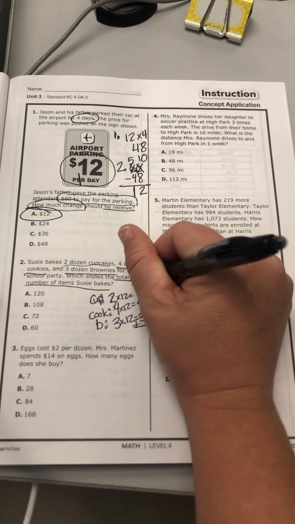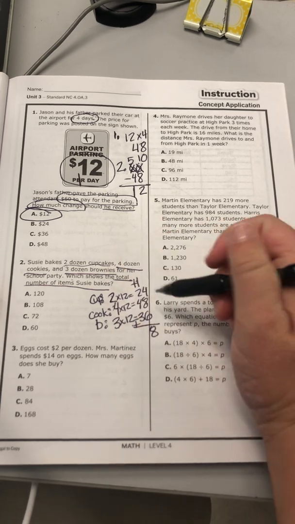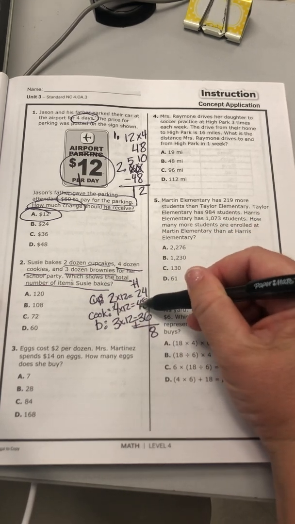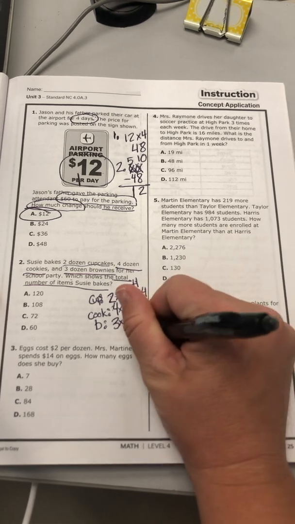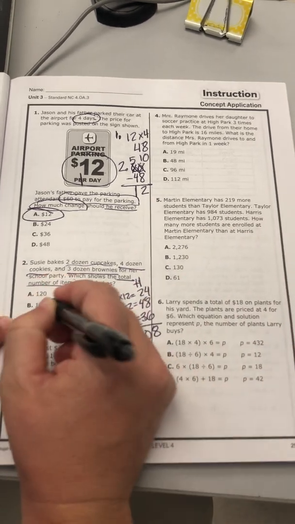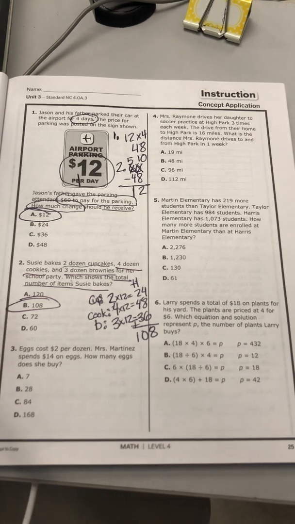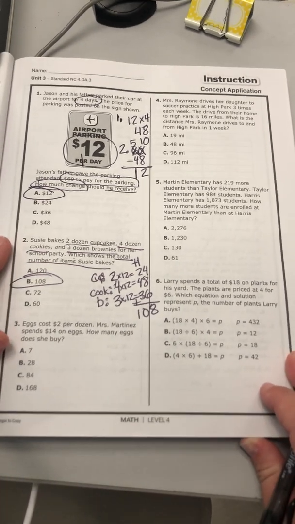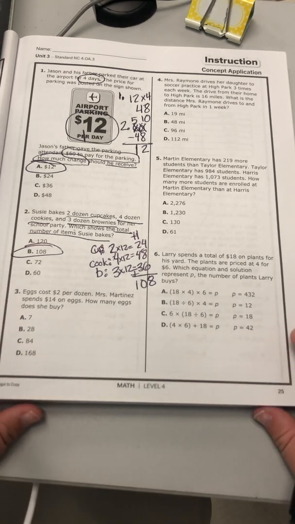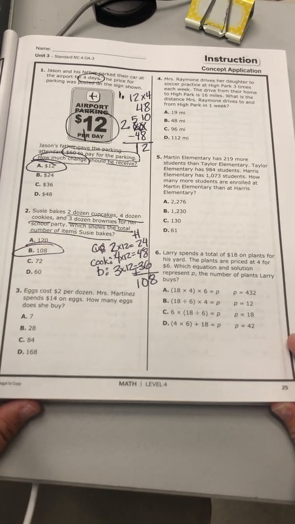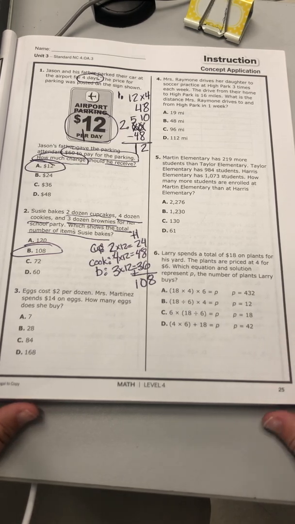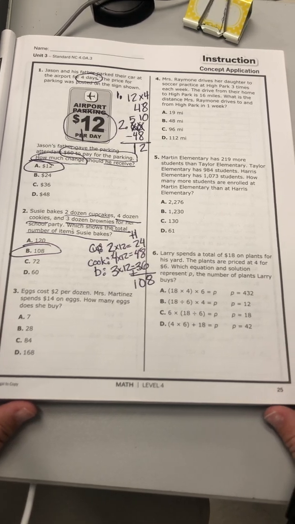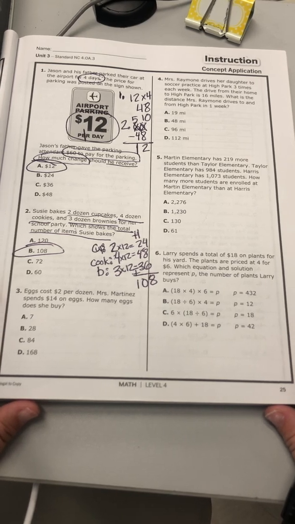Regroup my 1. 1 plus 2 is 3. 3 plus 4 is 7. 7 plus 3 is 10. So 108 items total. That word total makes you know to add. I have a question. Okay? 108. Yes.